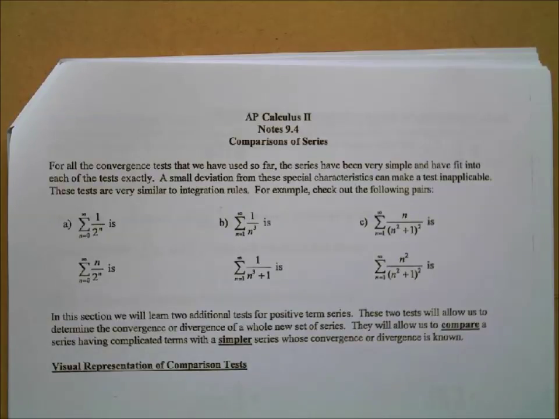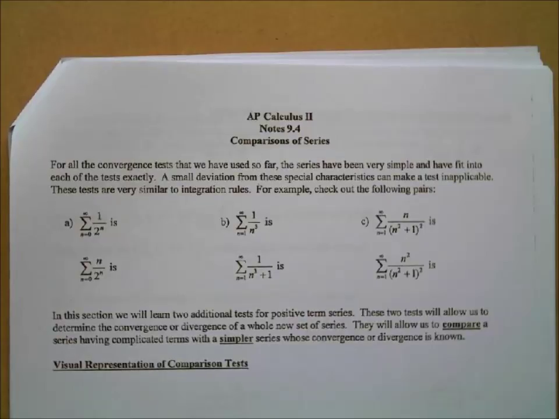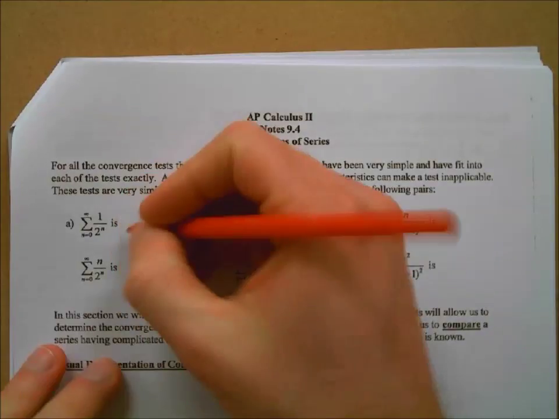If we look here, we see some examples of series that we can do and some that we can't. For example, the very first one, letter A, 1 over 2 to the n. What kind of series would we identify that as? It is geometric.